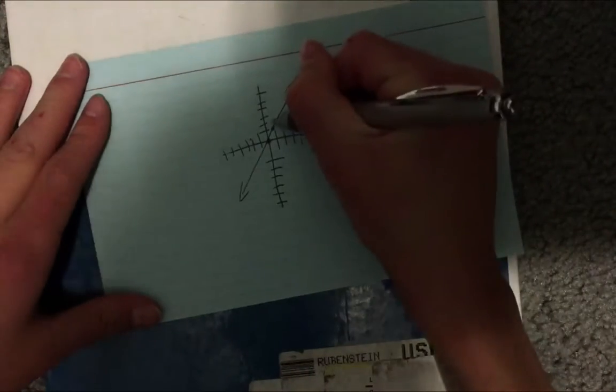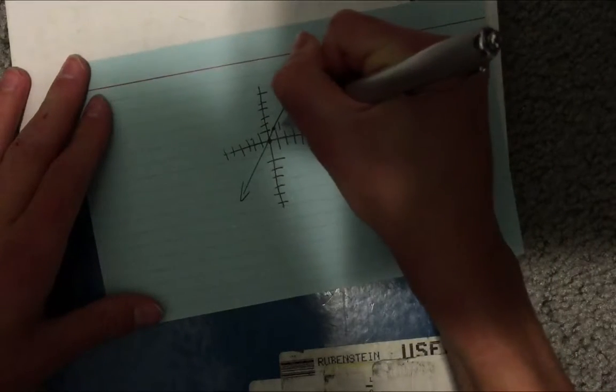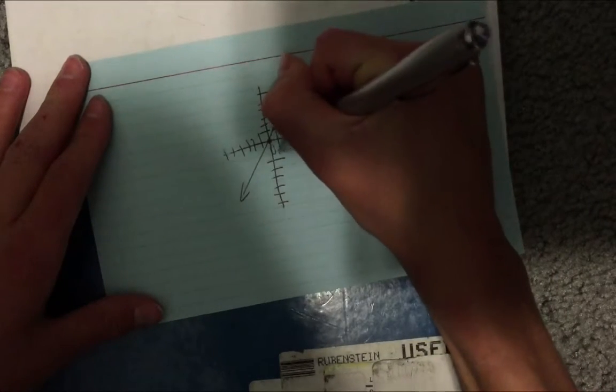The line gives you 2 points, one right there and one right there. These 2 points are 1, 1 and 0, 0.